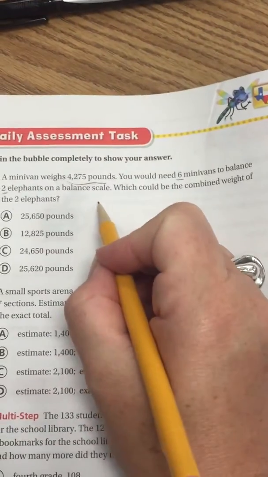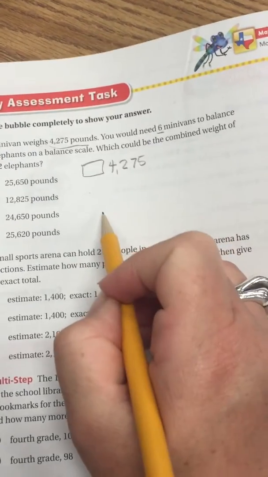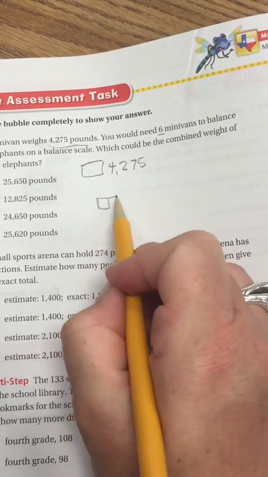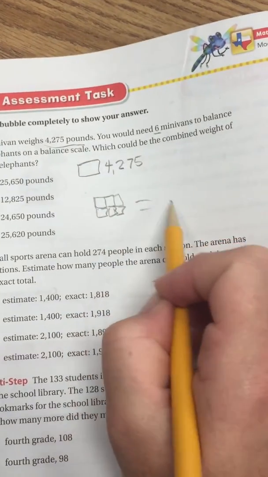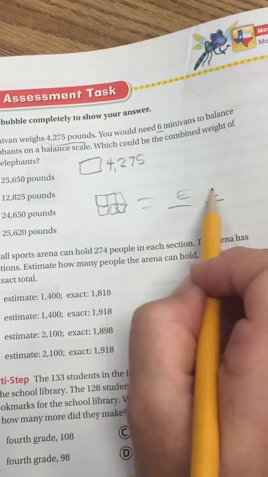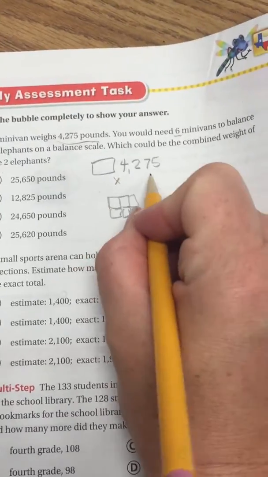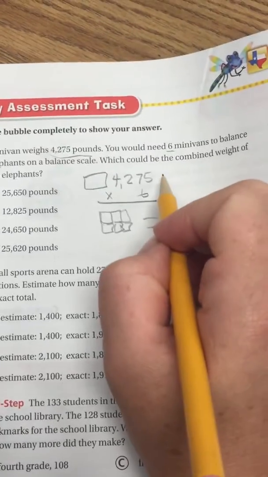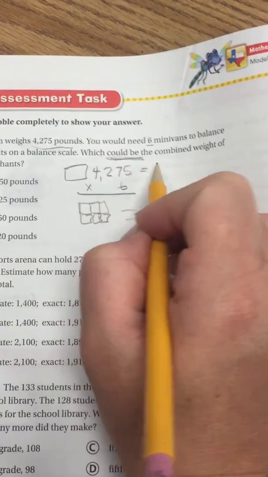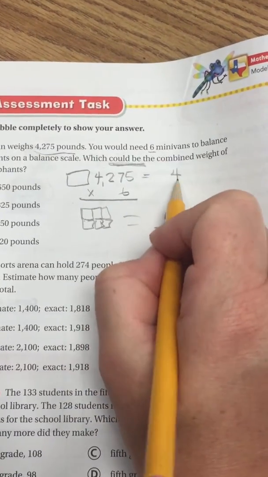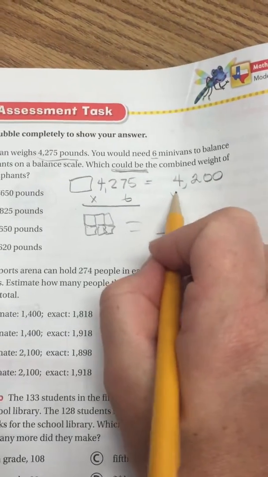Okay, so you have 1 minivan that is 4,275 pounds. You have 6 of them, 3, 4, 5, 6, that equals 2 elephants. Each of these is 4,275, so I'm essentially multiplying it by 6. So very quickly, which could be is another word for estimating, I can change this to 4,200 times 6.